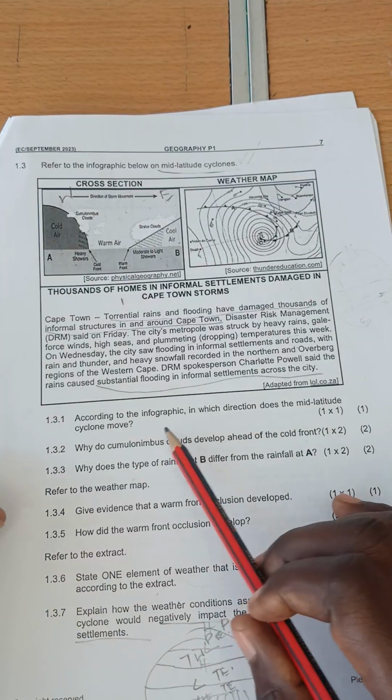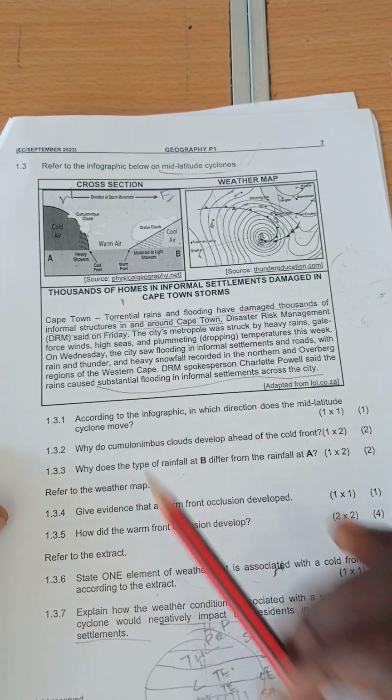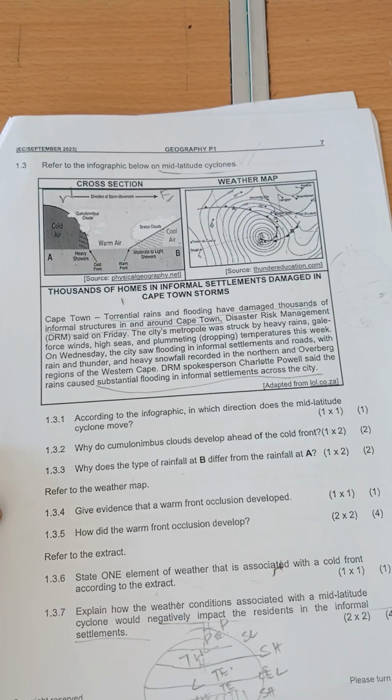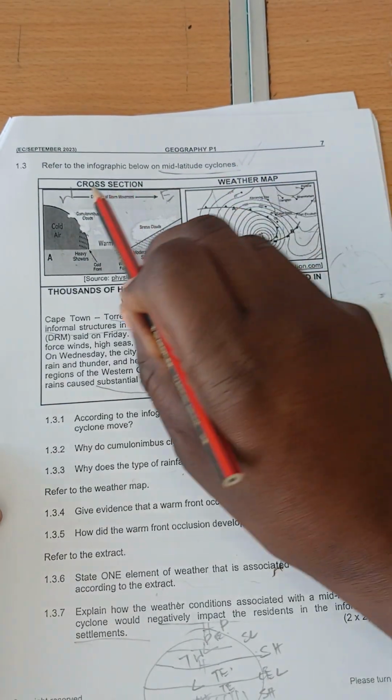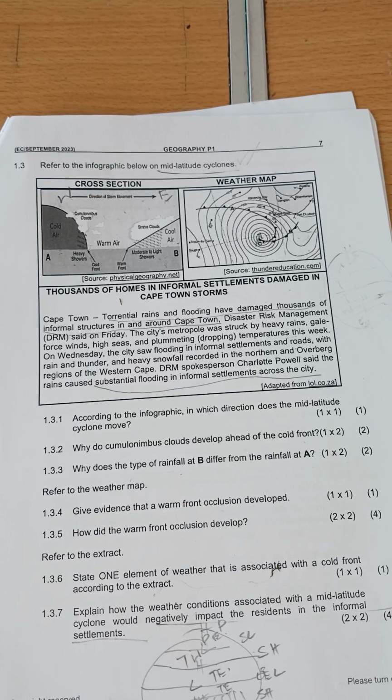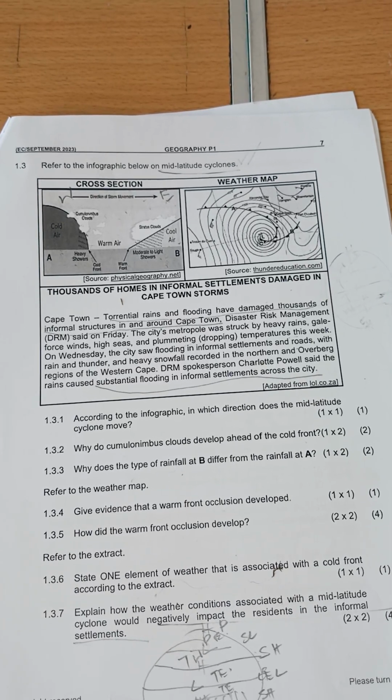Okay, according to the infographic, in which direction does the mid-latitude cyclone move? Remember, I showed you through this diagram that it is driven by the westerlies. So it moves from west to east. You can see the direction of movement there. It moves from west to east. You can see easterly. That's what we mean.